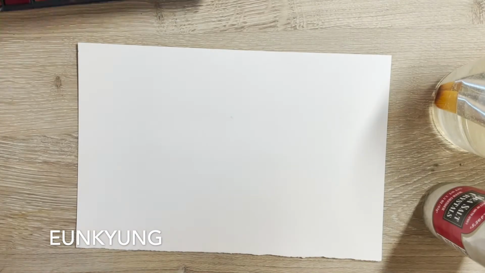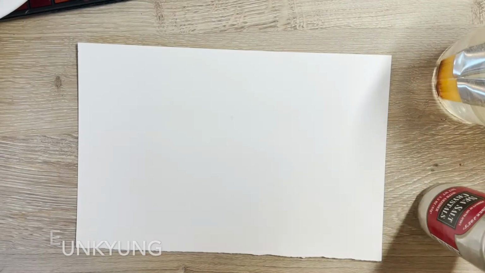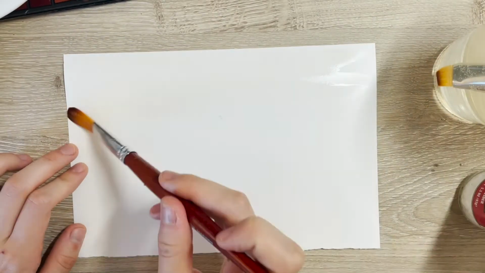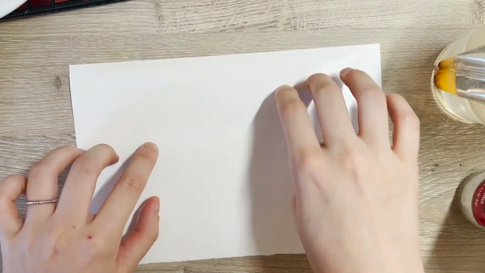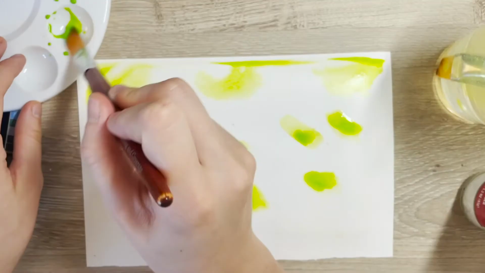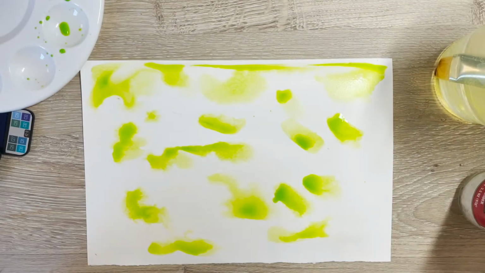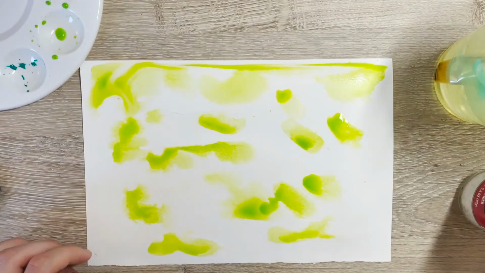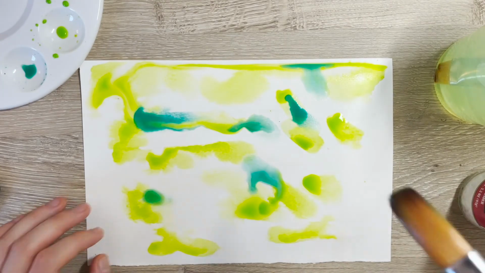You will need paper, watercolor paints, brushes, a cup of water, and salt for this abstract watercolor painting. First, put water on your paper with a big brush. I'm going to use wet on wet style. Draw any shapes with watercolors. This is an abstract painting, so paint it in your own unique style.